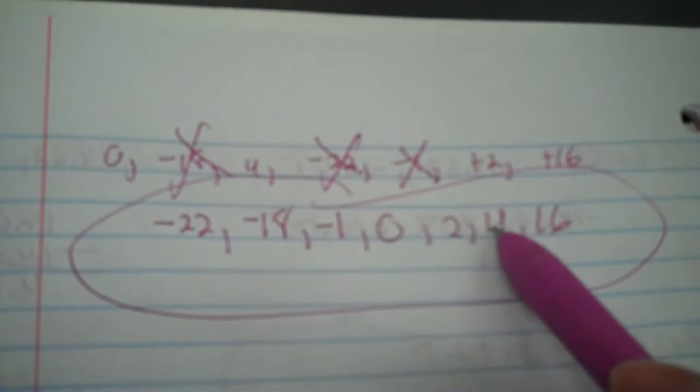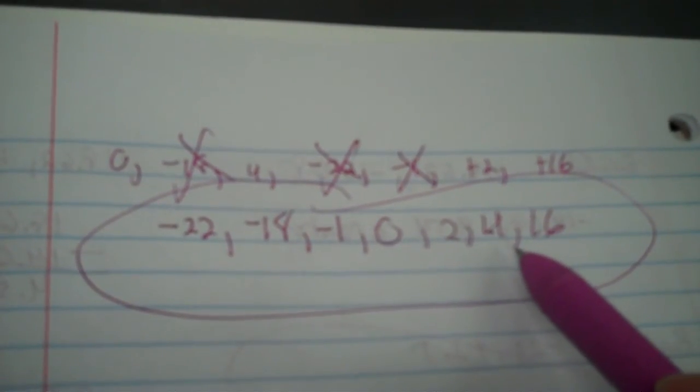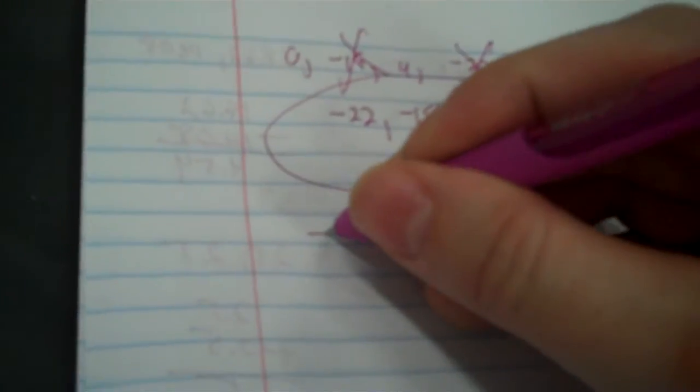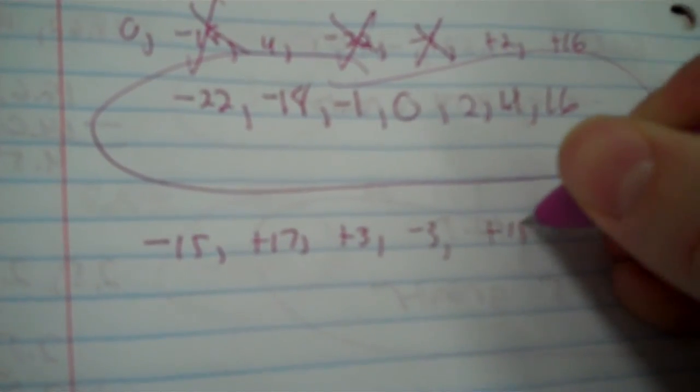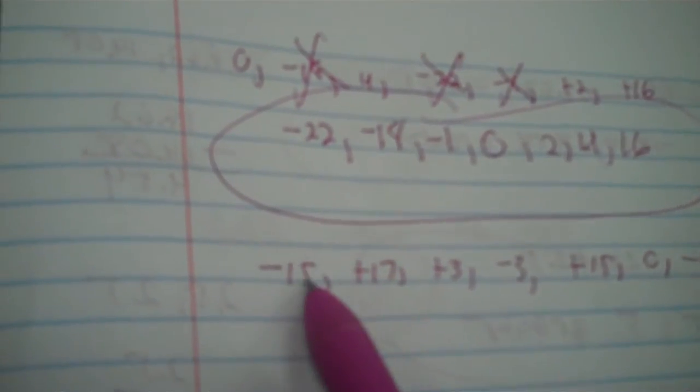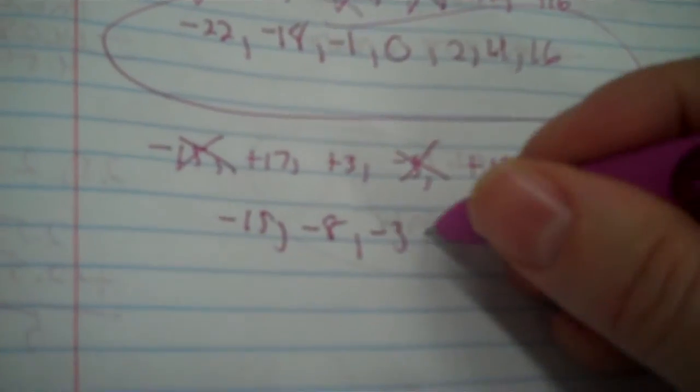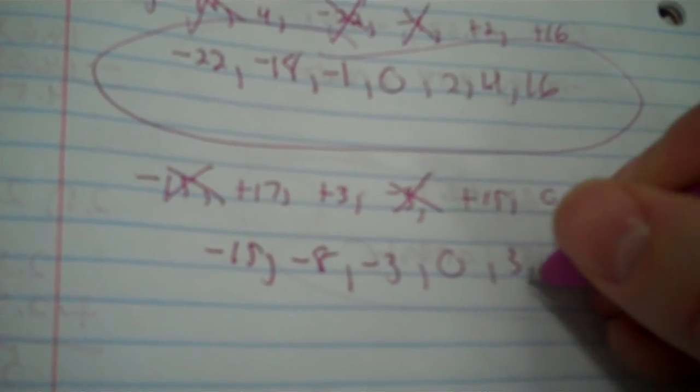I don't need you to put the plus sign in front of it when you punch it into the Google Doc, just put the number, okay. Next one, the numbers are negative 15, positive 17, positive 3, negative 3, positive 15, 0, negative 8. The most extreme negative is your smallest, so negative 15, negative 8, negative 3, 0, then we go positive 3, 15, 17.